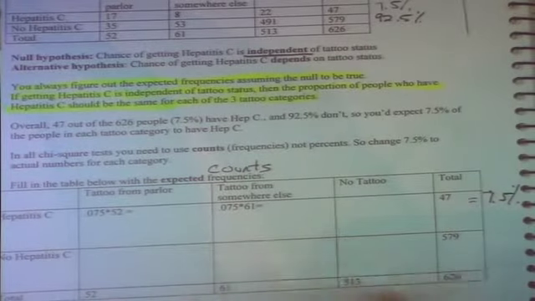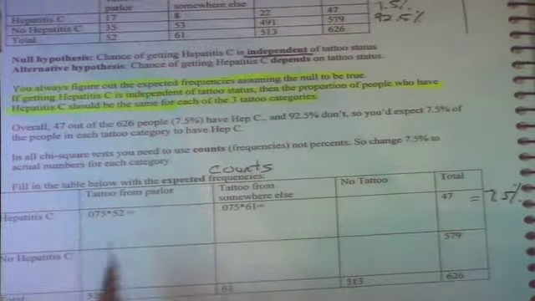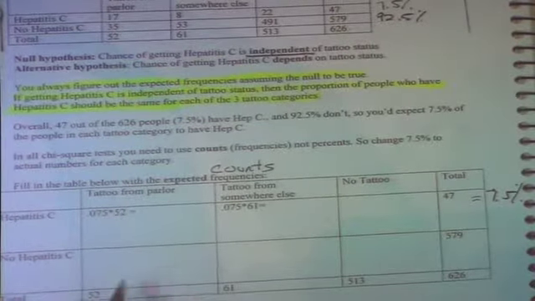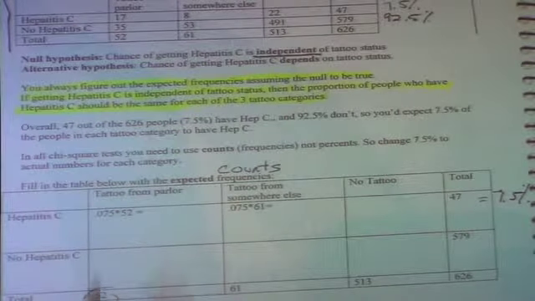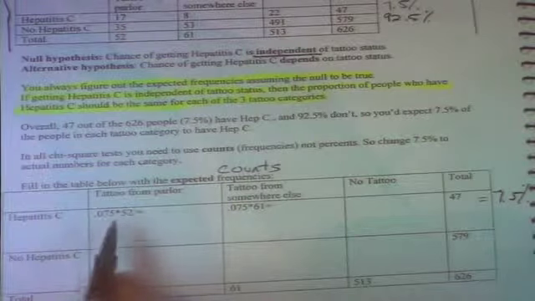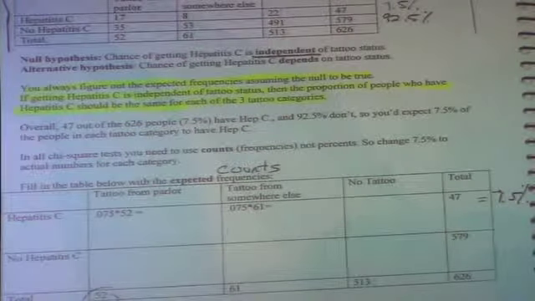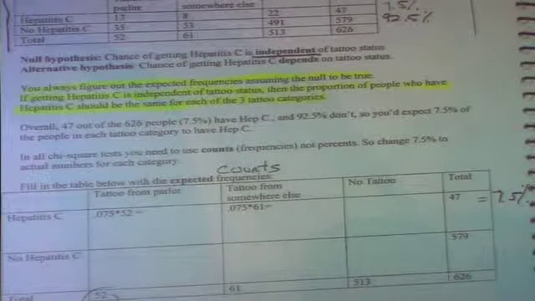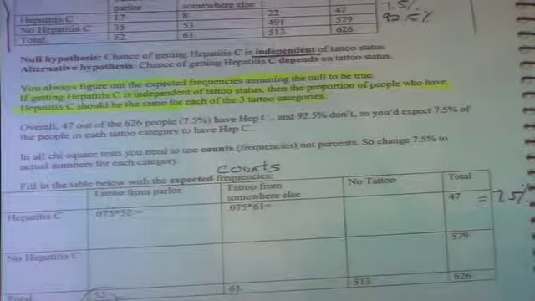So I want it across here. So I have to multiply. So I say, okay, of these 52 people, 7.5% of them, 0.075 of the 52, under the null, should have hepatitis C.